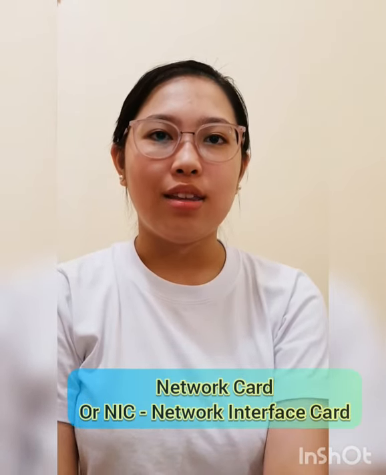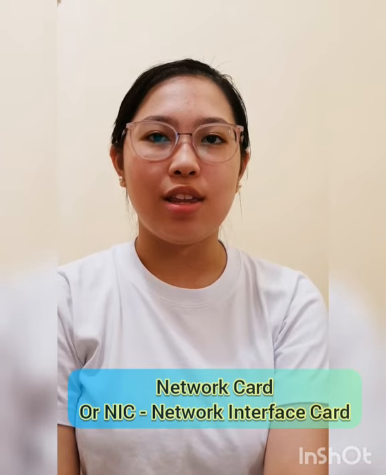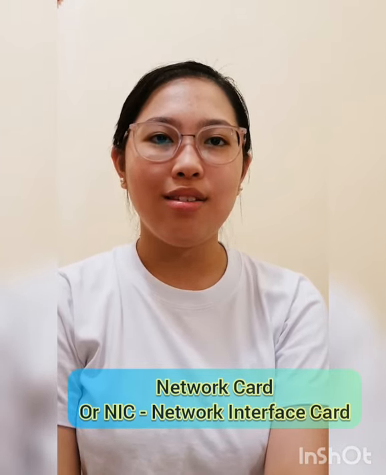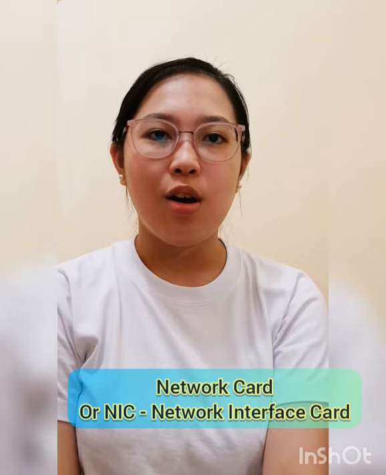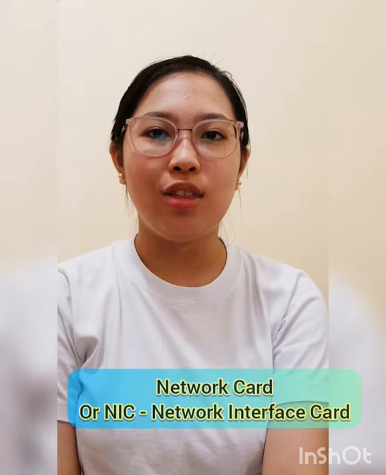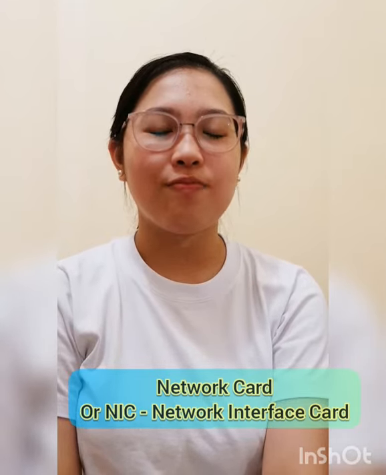Next, we have the network card, or NIC, Network Interface Card. It is also referred to as an Ethernet card and a network adapter. An NIC is a computer expansion card for connecting to a network. Examples are a home network or internet using an Ethernet cable with an RJ45 connector.